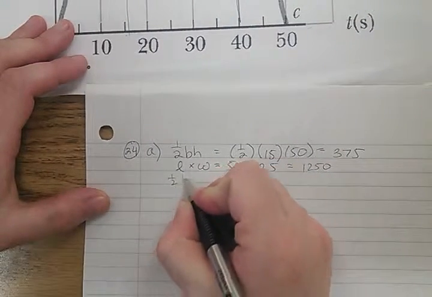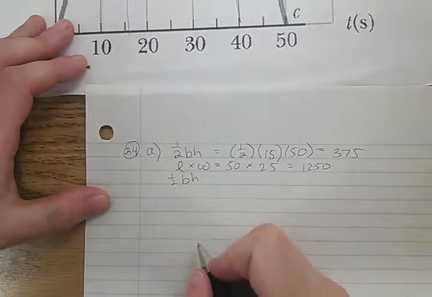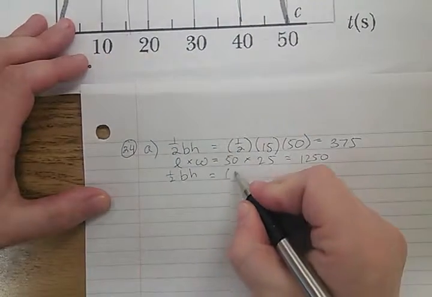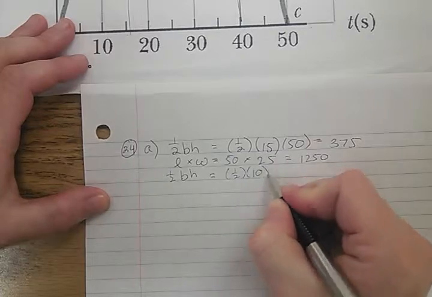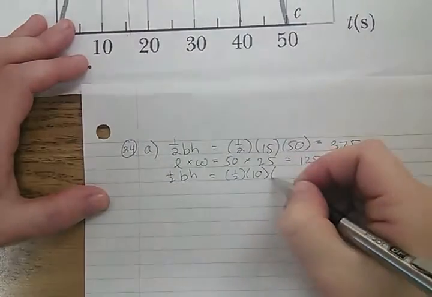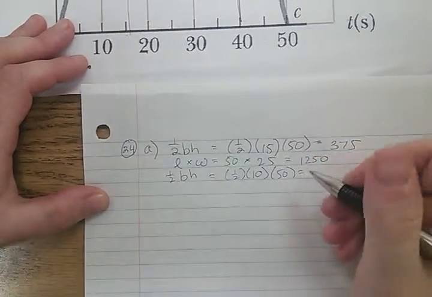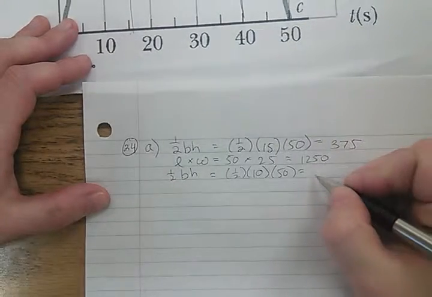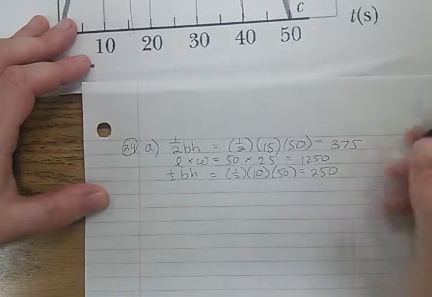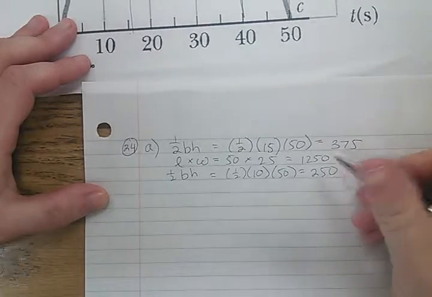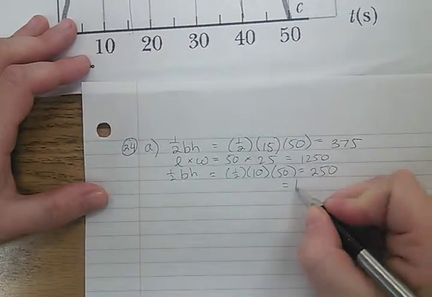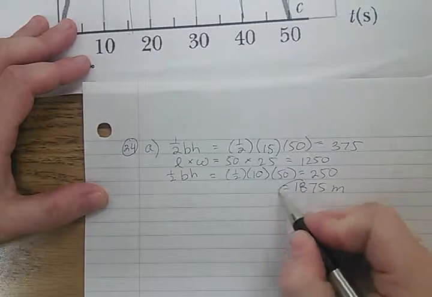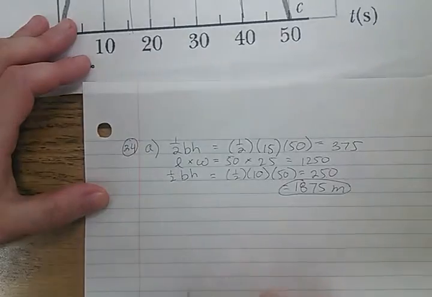Okay, then for this last segment, we have another triangle. So again, we're going to do 1/2 base times height. So this time our base is just 10 seconds. Again, our height is 50. So there we get 250. And then we just add these all up. And you get 1,875 meters.